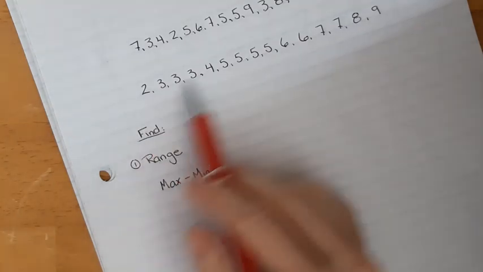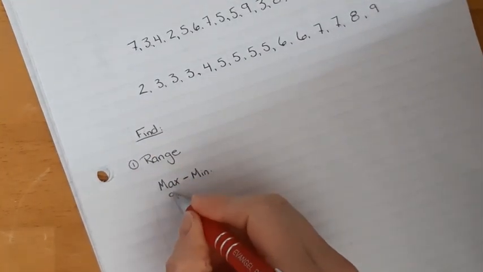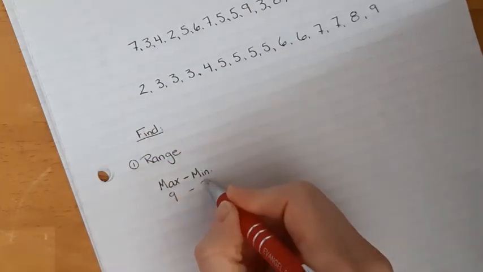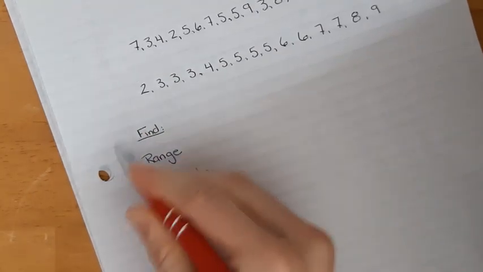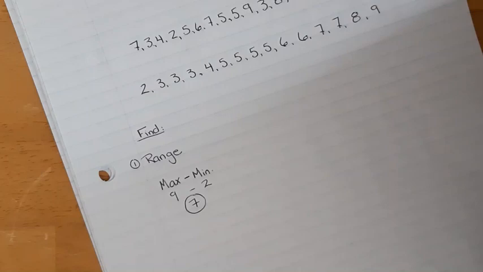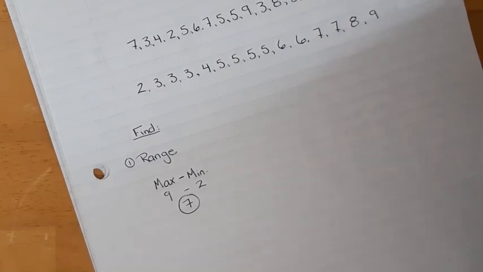The range in this case, my maximum value is 9. My minimum value is 2. So the range of this data set is 7. It is not 2 to 9. It is 7. Okay, so that's range. So range is maximum minus minimum.